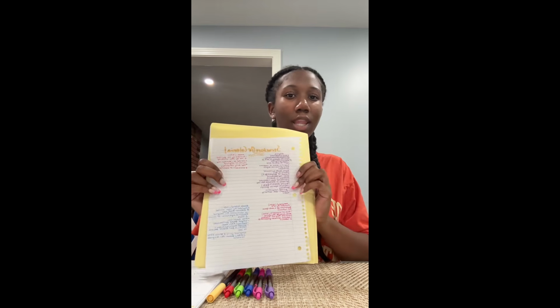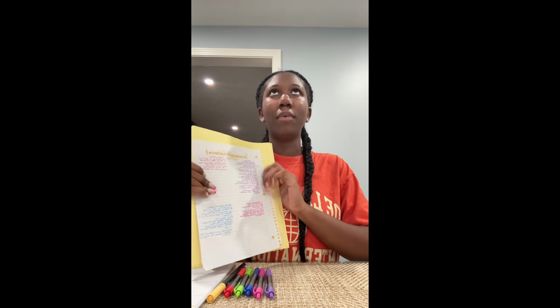So for APush, I ended up making my own note sheet because the other note sheet was a little cramped. I got 4 done, but I'm still gonna add more because I'm gonna study them tomorrow. But I'm gonna do my Latin derivatives and I'll show you guys what that looks like in a second.